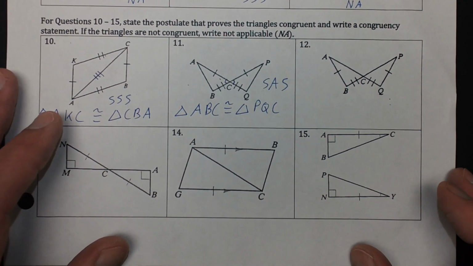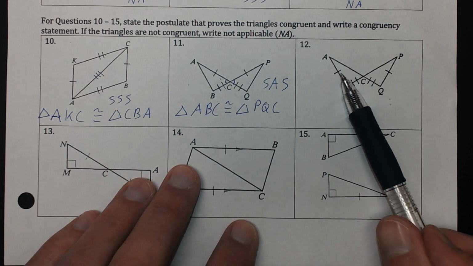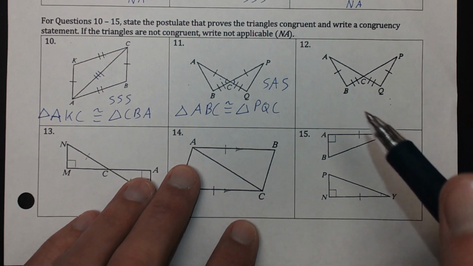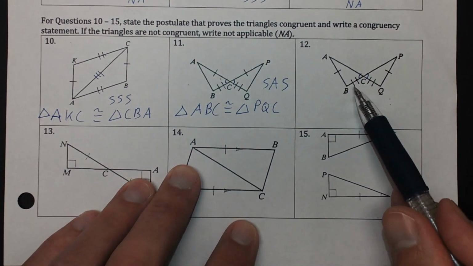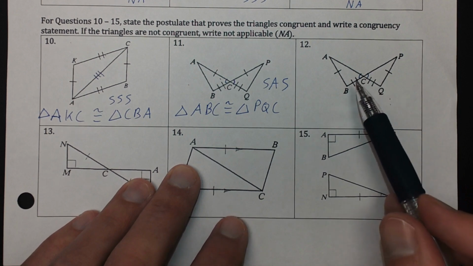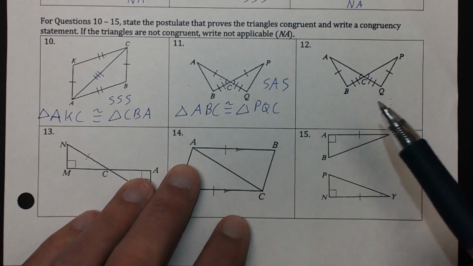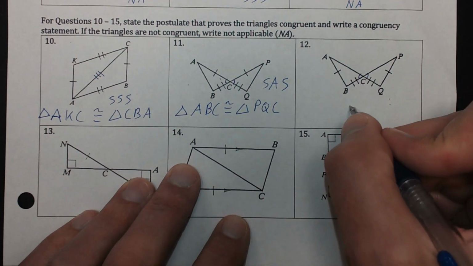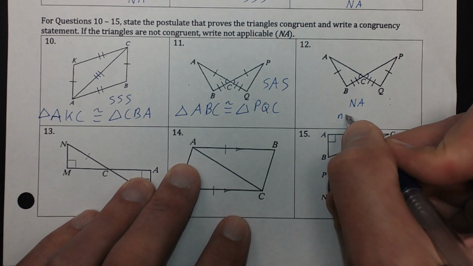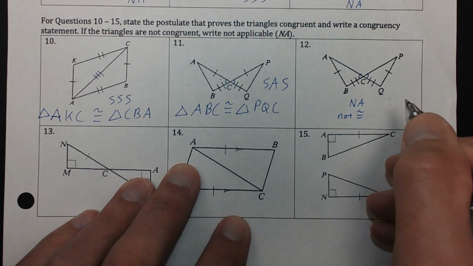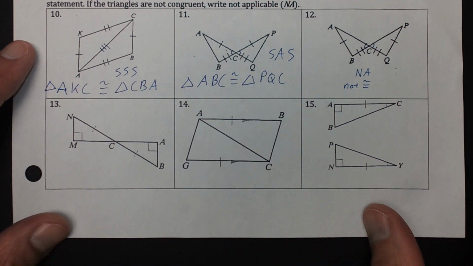And what about number 12? Let's see what we have. Side, side. And we really know, again, there's some vertical angles here. Side, side, angle, side, side, angle. Is side, side, angle one of them? Or you could say angle, side, side. No, neither one of those is a way we can prove congruence. So none of those 4 ways applies, which really just means these triangles cannot be proven to be congruent. Moving on to number 13.